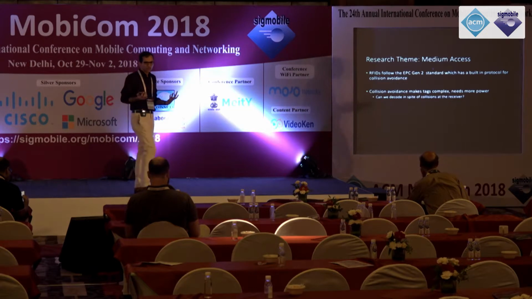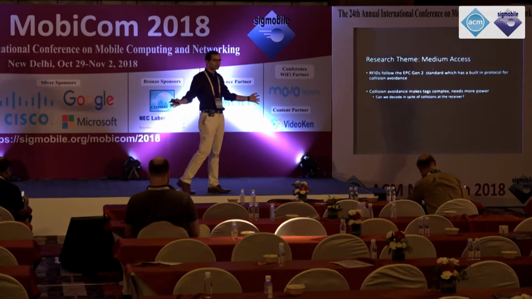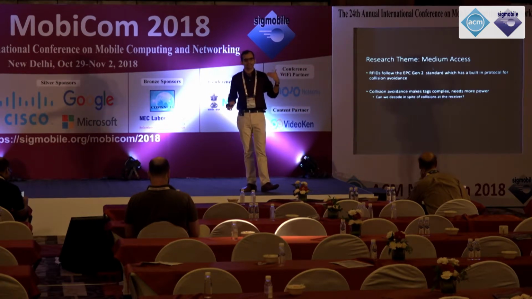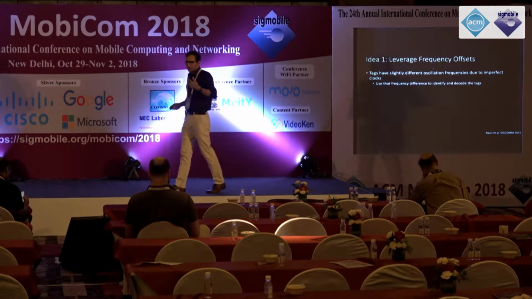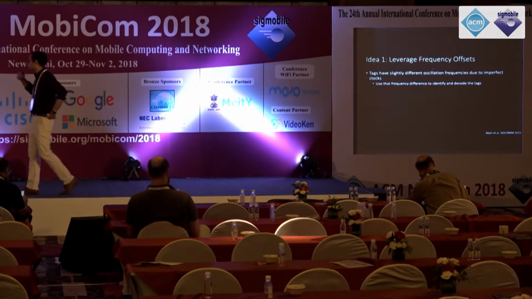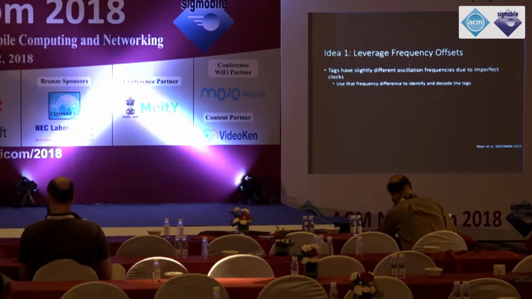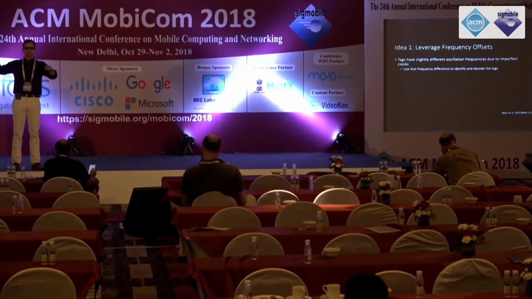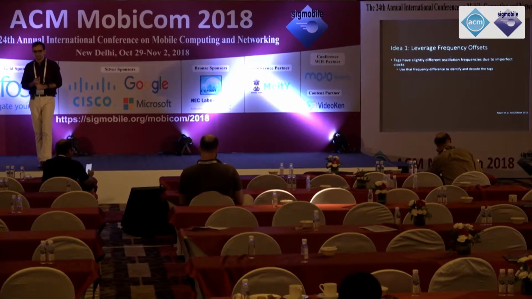That's the second space, where you let tags transmit whatever they want, whenever they want, and you handle the collisions at the reader. One example of this is to leverage frequency offsets. This is work that Umid did in SIGCOMM 2015. The idea of the work was fairly simple. Because these tags are cheap and really low power, they have very cheap oscillators, and the center frequency is not reliable. You can use these differences in frequencies to separate out the tags in the frequency space.